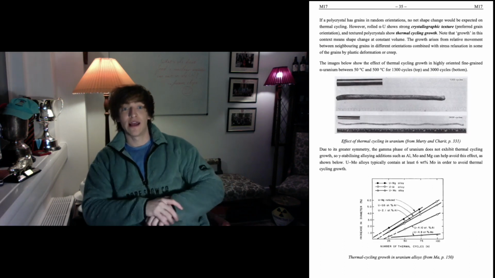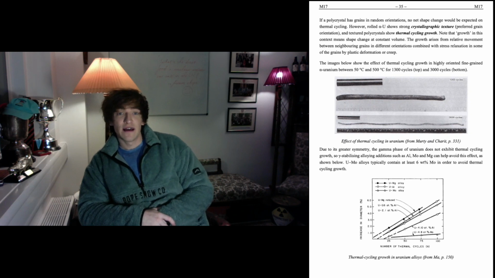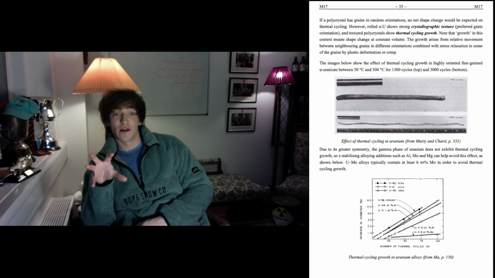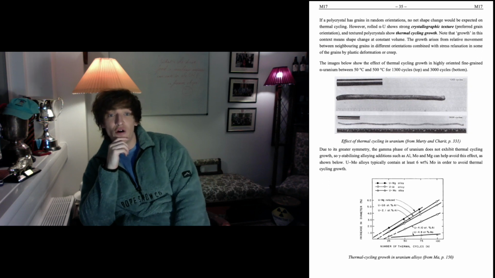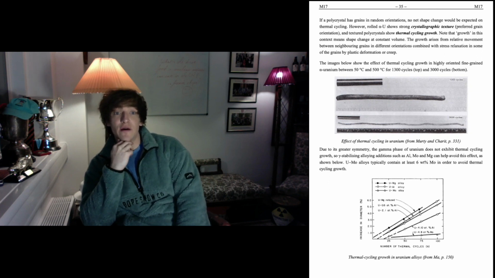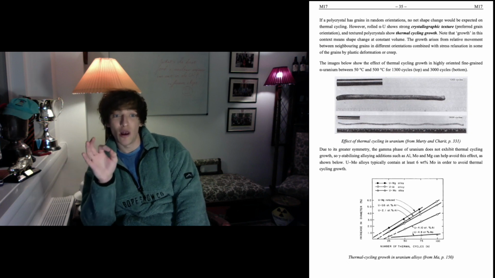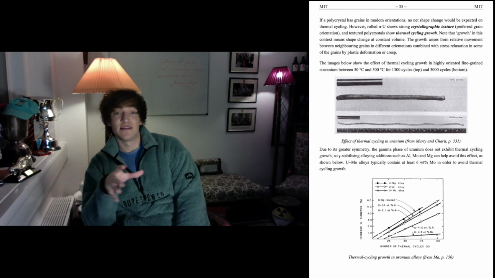And that's what we see here on the next page of your notes, page 35. What you see is the results of such thermal cycling growth. Here you can see a rod of uranium that's undergone different numbers of cycles. The top image shows the unirradiated bar and an irradiated bar after 1,300 cycles. The lower image shows the same unirradiated bar alongside a bar that's been irradiated to 3,000 cycles.